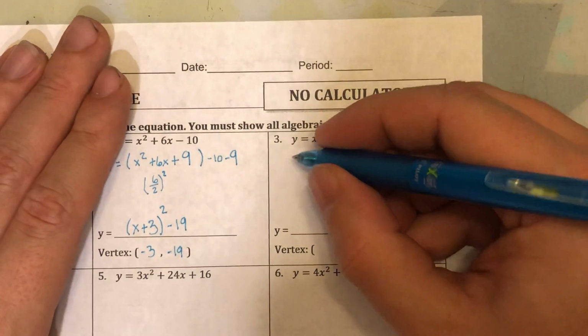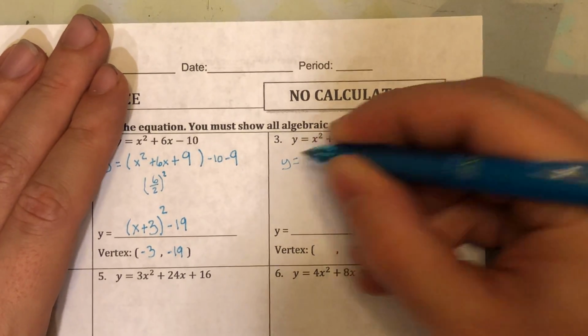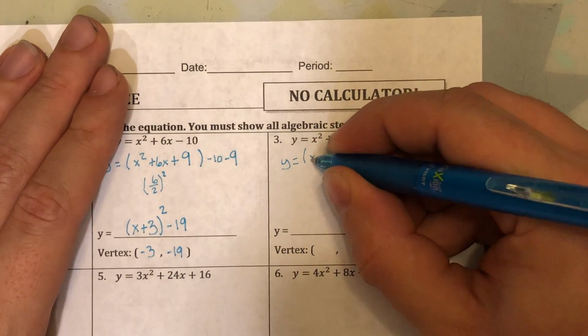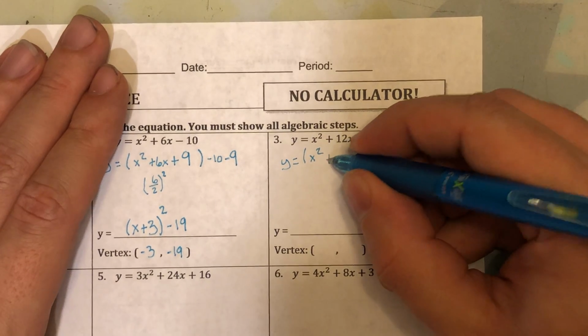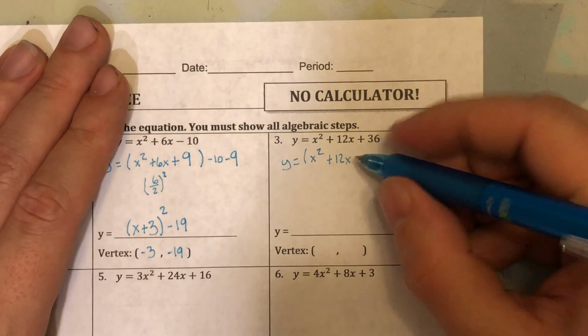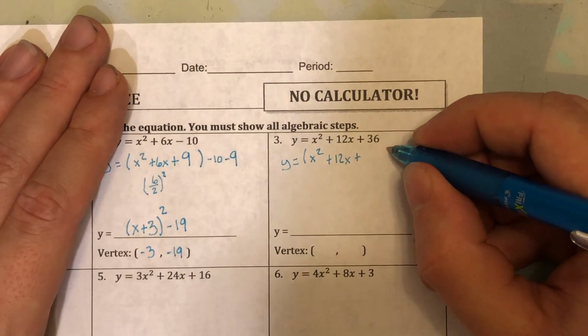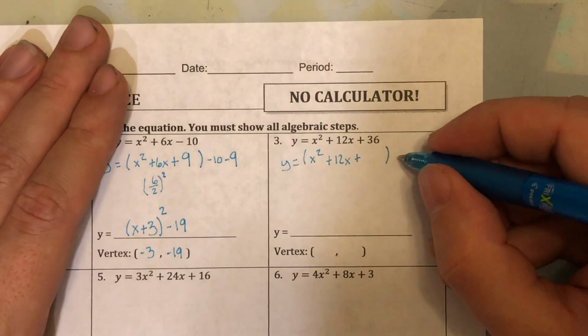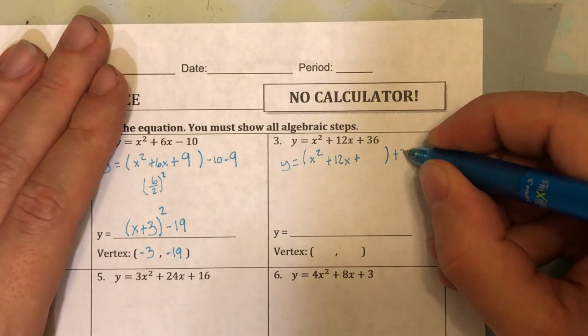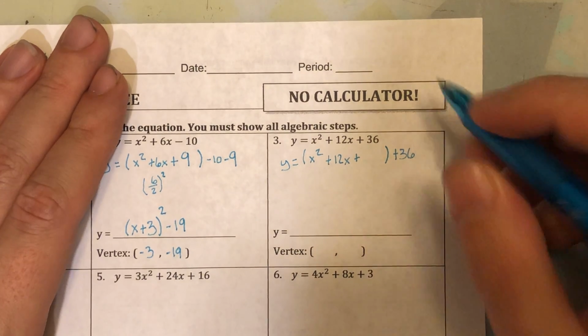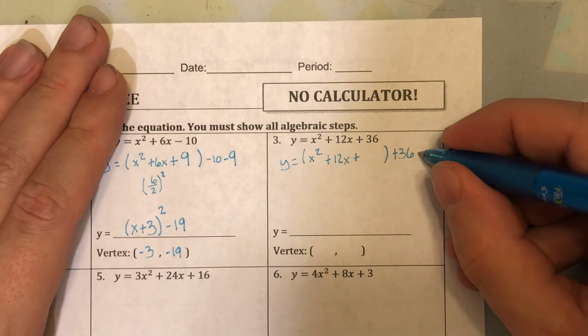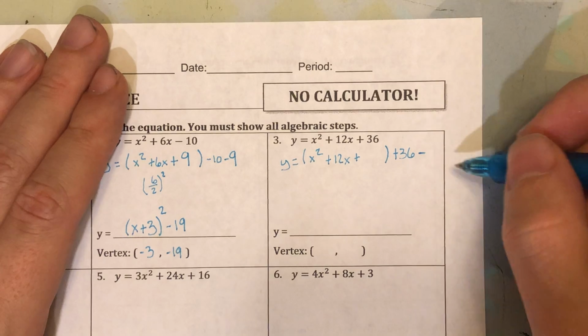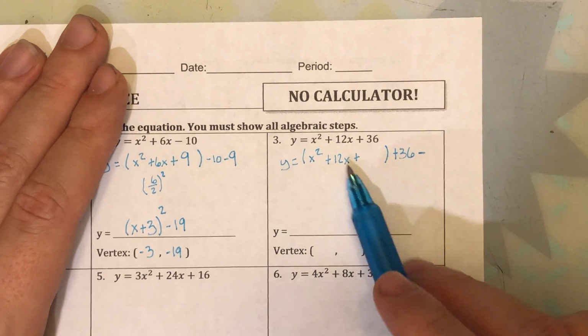The third one, so got y equals, open my parenthesis, x squared plus 12x plus, when you're writing the perfect square trinomial, inside you always have a plus, and on the outside, when you're completing the square, you always have the minus.